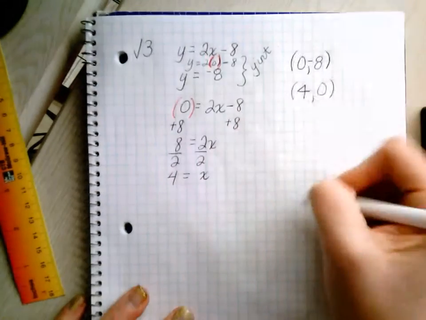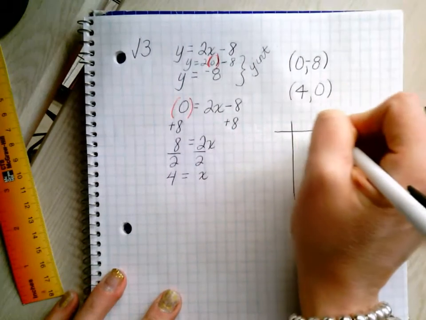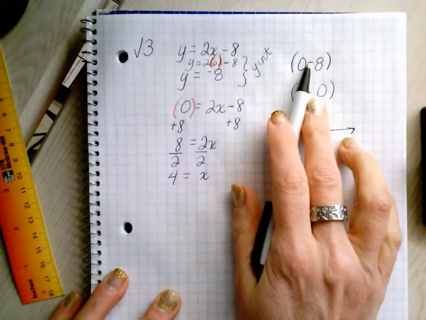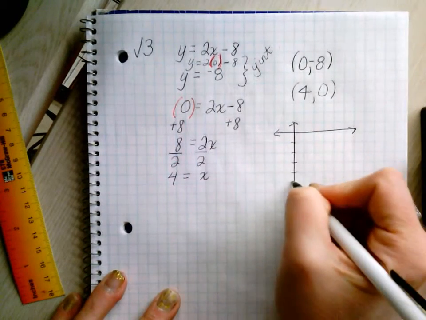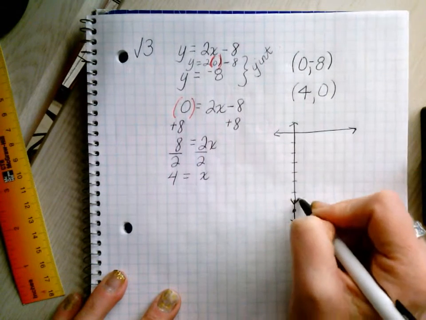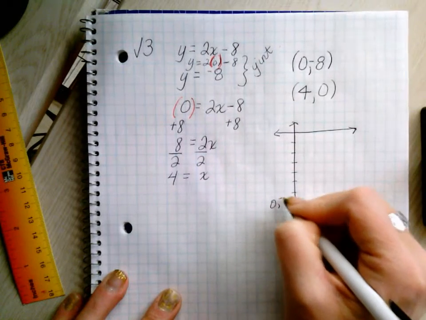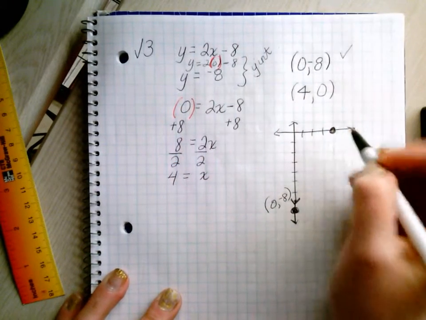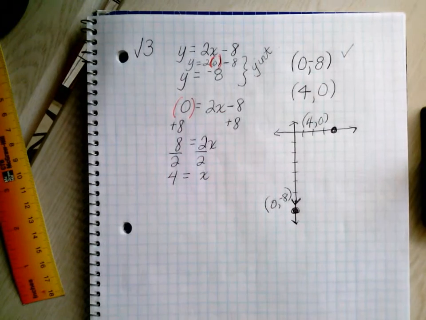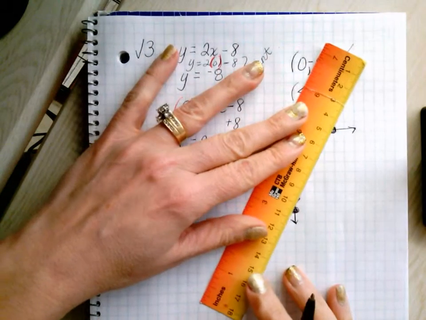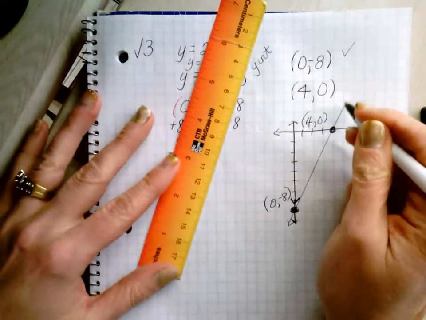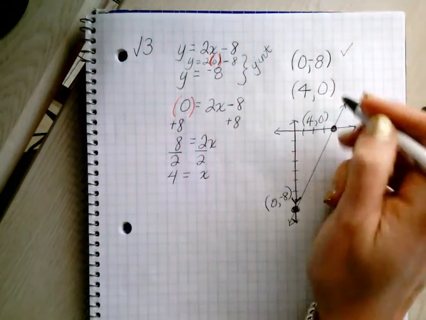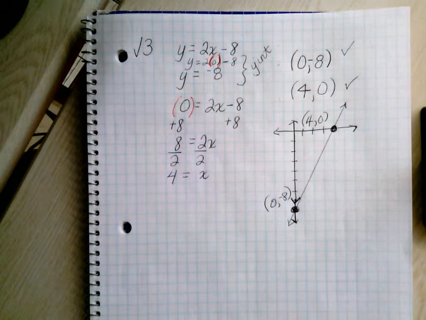Now you could also graph this by 2's, since these are both multiples of 2. So over 0, down negative 8. 1, 2, 3, 4, 5, 6, 7, 8. Wow, should have just graphed it by 2's. Okay, there's 0, negative 8. Over 4, up 0. 1, 2, 3, 4. That's 4, 0. Okay? Connect the line. You can't just graph the dots. Connect the line, because you're showing that this entire equation can be solved at multiple points as long as you found them along the line. These are not the only two solutions for that. All right.